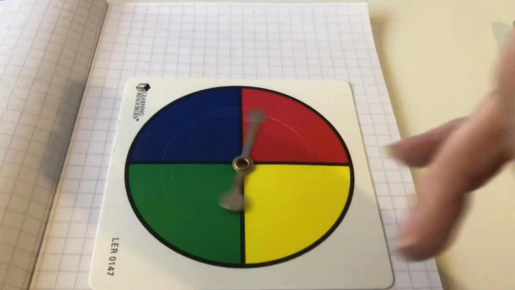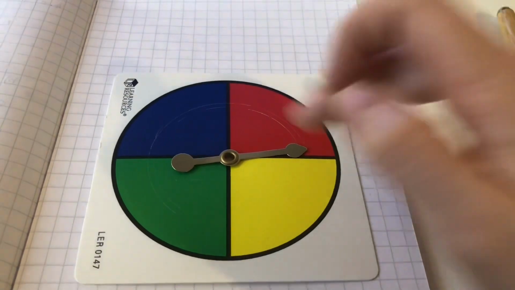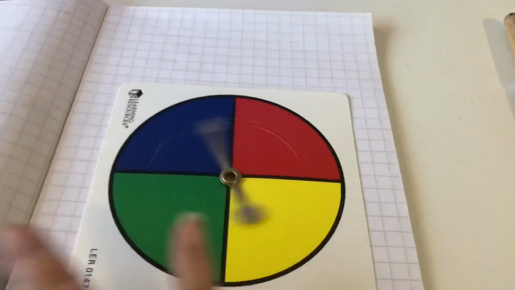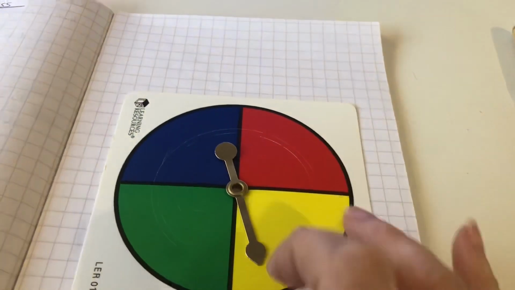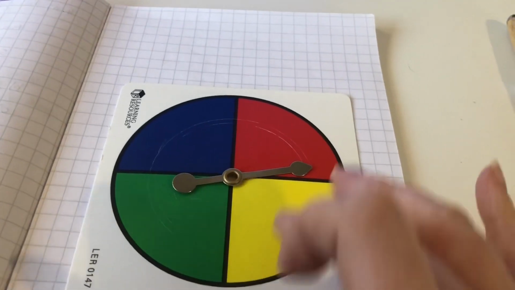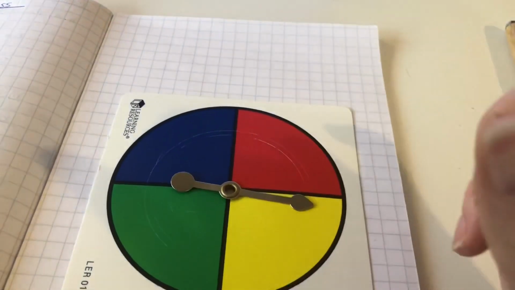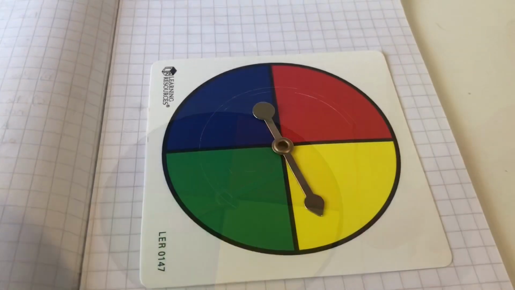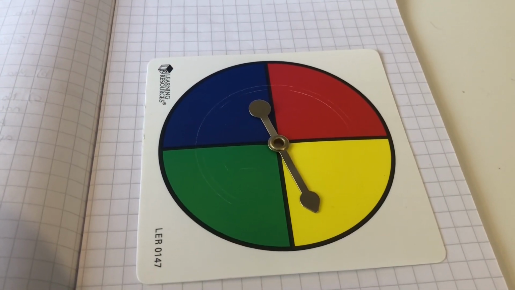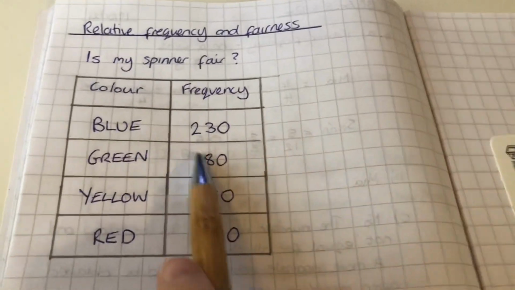Red, red, red, yellow, red, yellow, blue, red, green, yellow. 15 hours later. Okay, so we have some results.